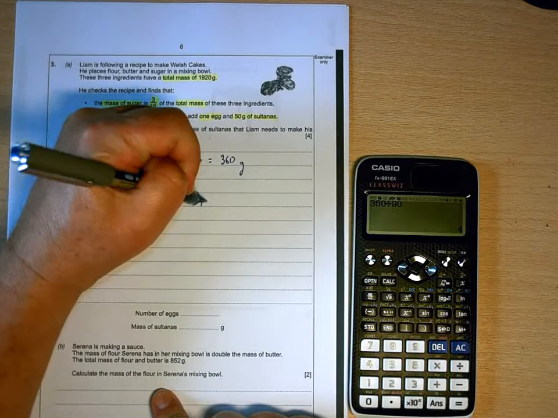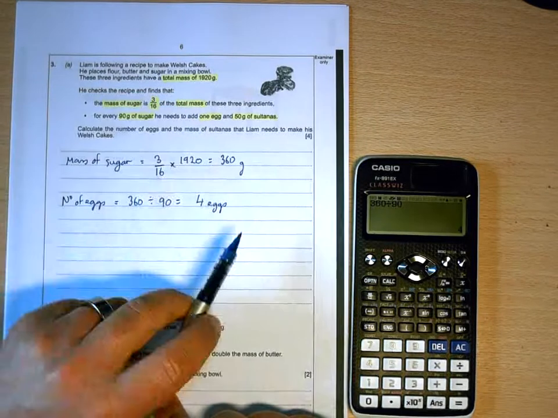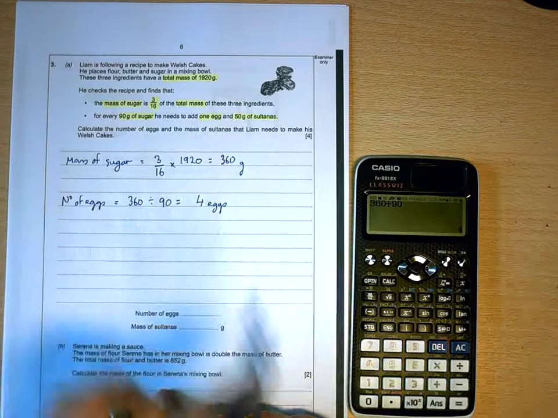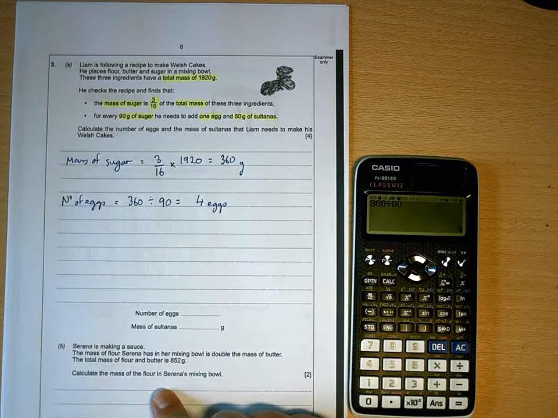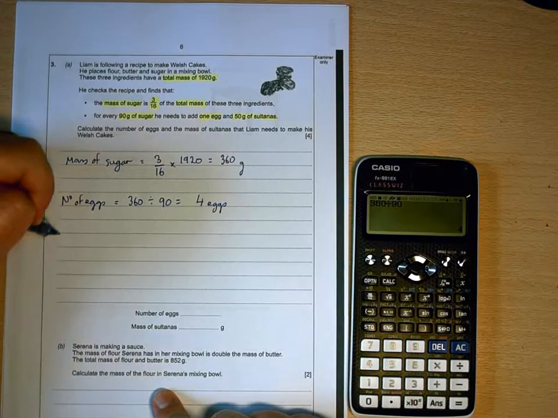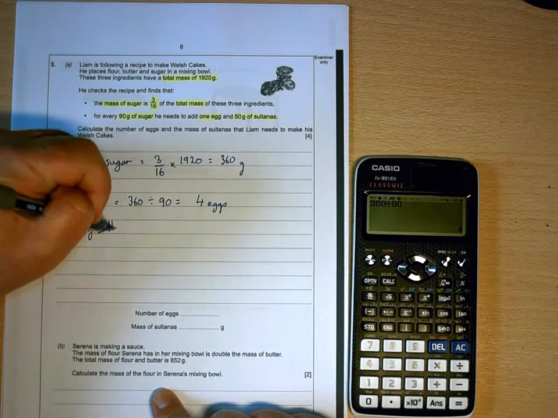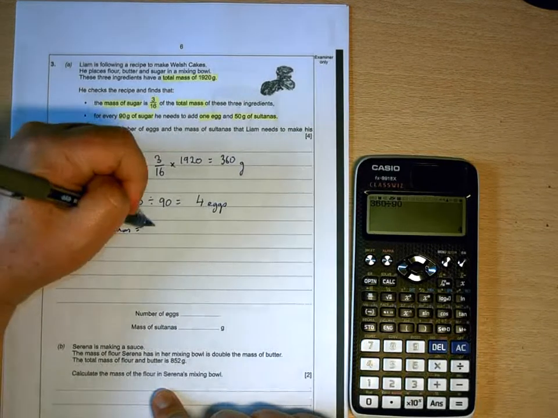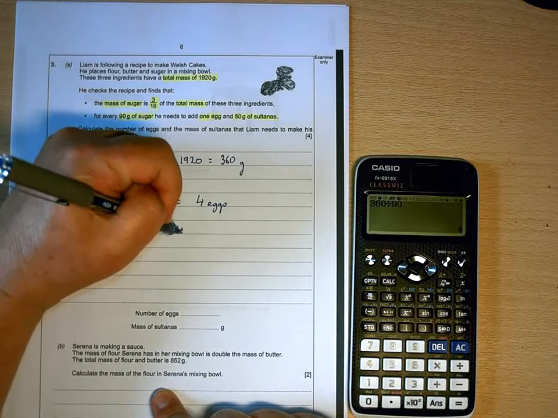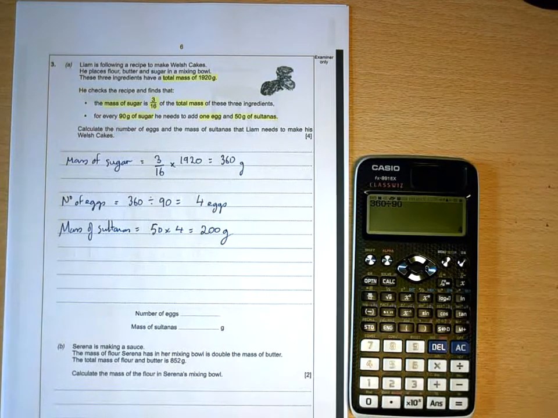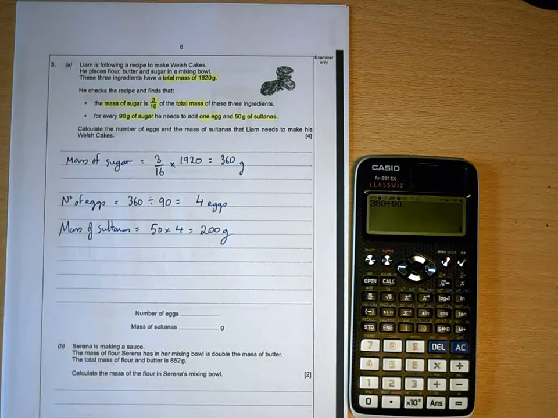So 4 eggs. And for every 90 grams of sugar, so for every 4 of them, you need to have 50 grams of sultanas. So mass of sultanas will be 50 lots of 4 is 200 grams. So we've got 4 eggs and 200 grams of sultanas.